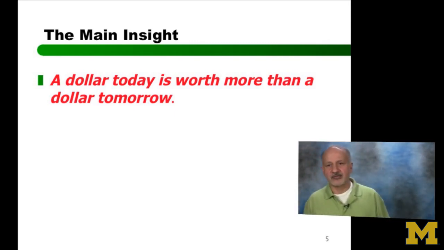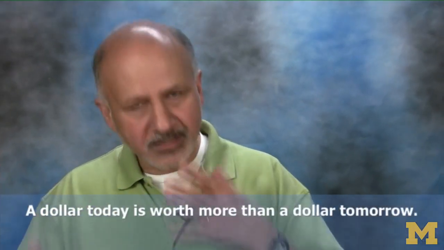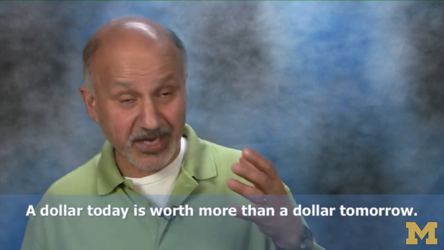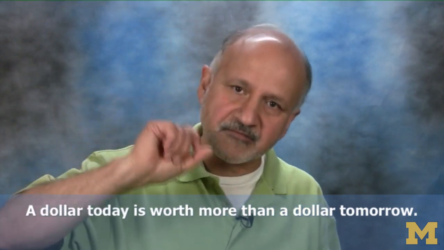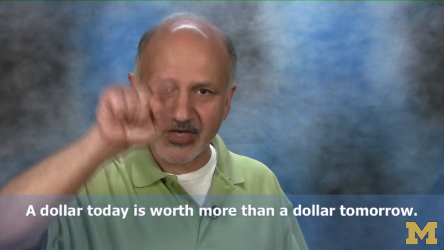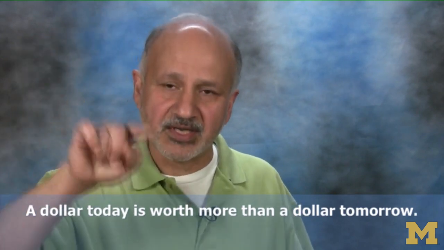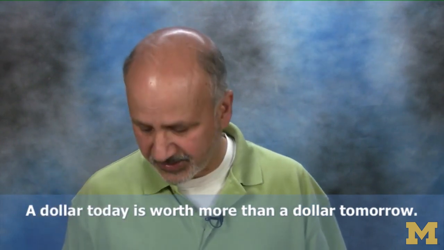$1 today is worth more than $1 tomorrow. Or in other words, that's the essence of time value of money. The passage of time by itself has value. And there are some reasons for it. As I said, you can go back and read up on them. And we are going to assume what captures time value of money is the interest rate, the relationship between today and tomorrow, or today and the future. And that interest rate we'll assume is positive.